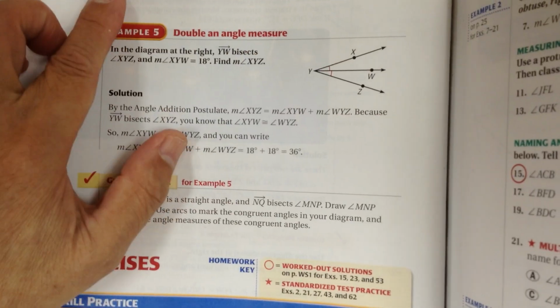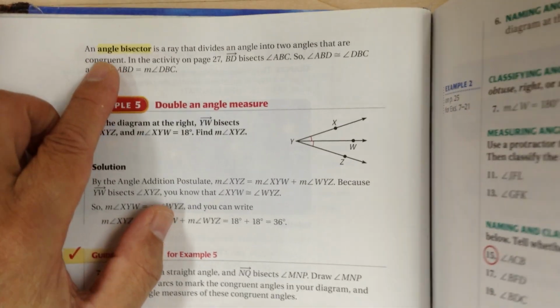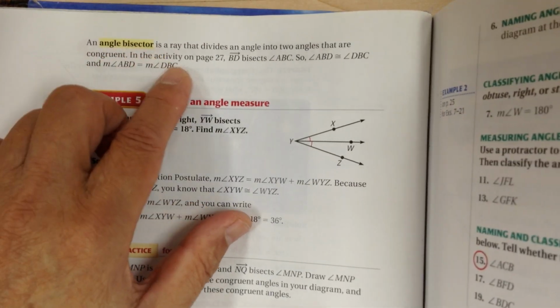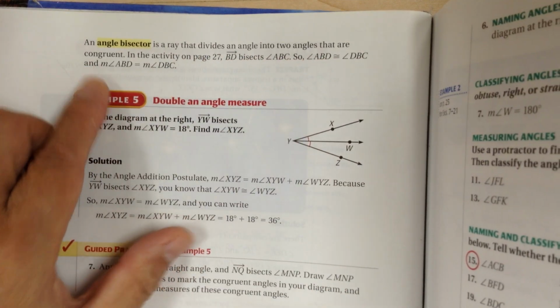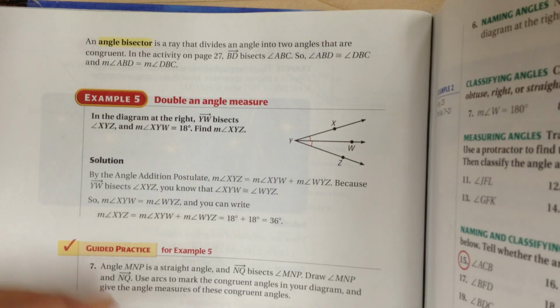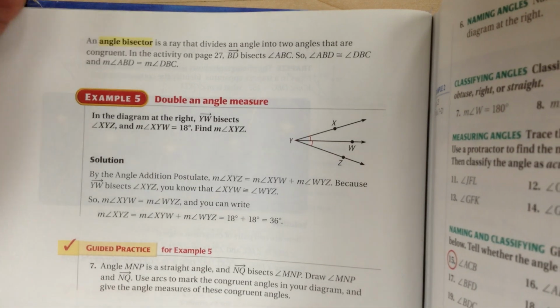Okay, let's go to the definition. An angle bisector is a ray that divides an angle into two angles that are congruent. So again, the angle bisector is the one that cuts the angle into two equal angles.